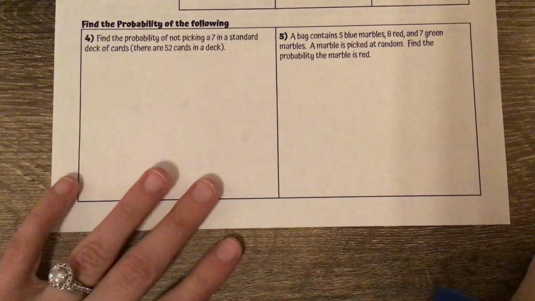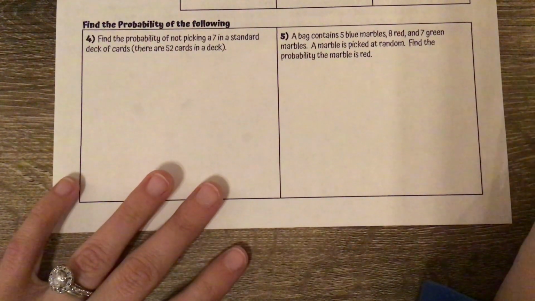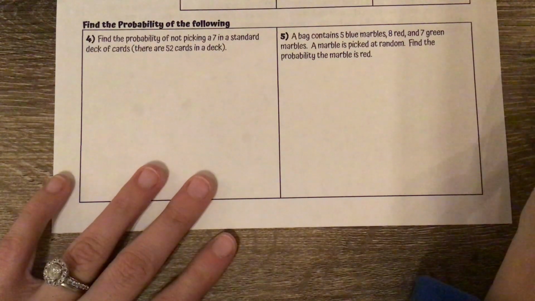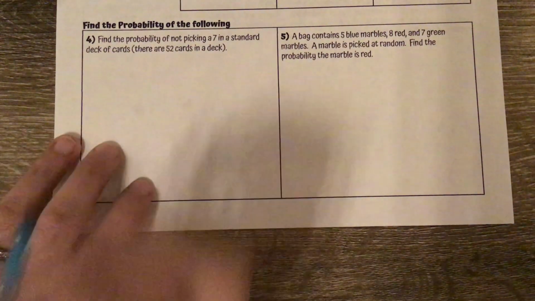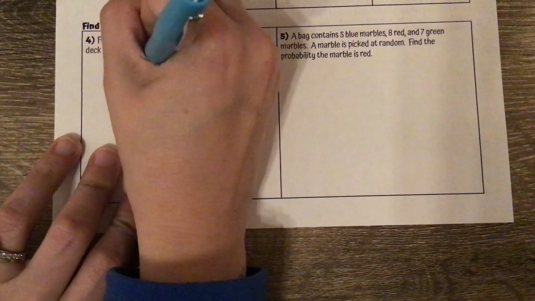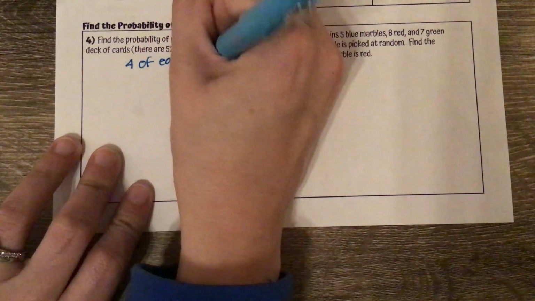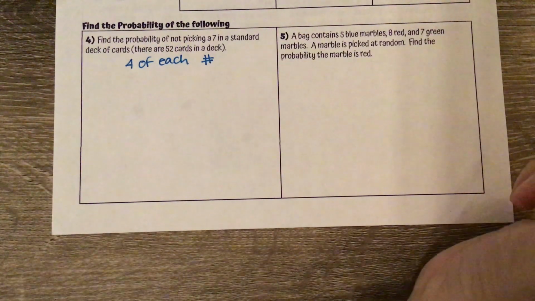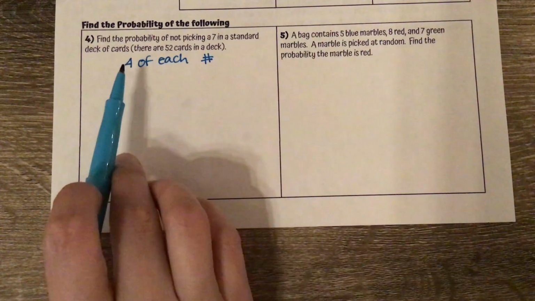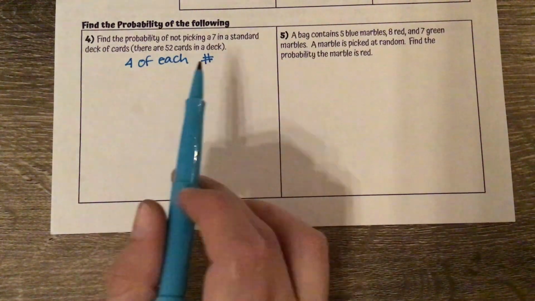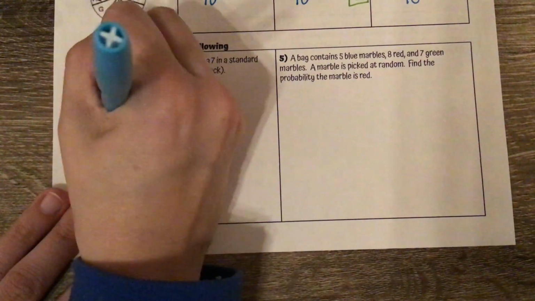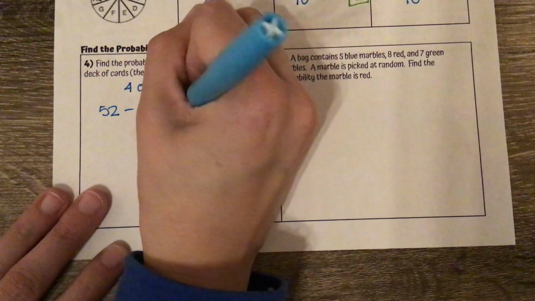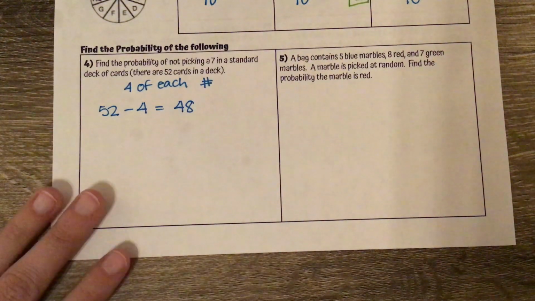Let's look at some other scenarios. Find the probability of not picking a 7 in a standard deck of cards. So we have a hint. There are 52 cards in each deck, and there's 4 of each number. So keeping that in mind, that means there's 4 7s. We want to know the probability of not picking a 7. So if there's 52 cards in a deck, 52 minus 4 equals 48 cards that are not a 7.